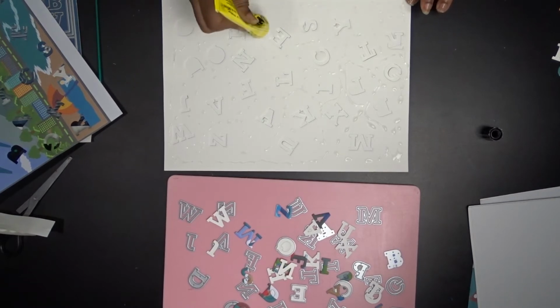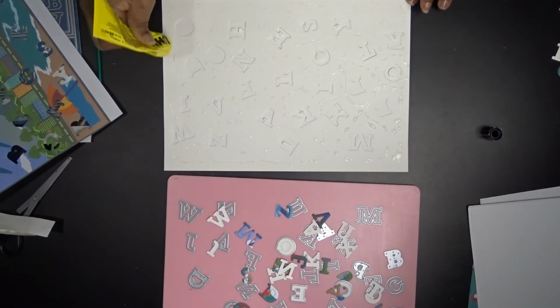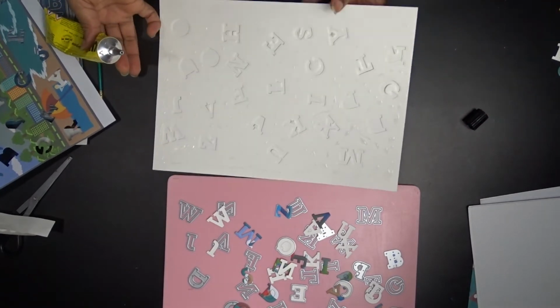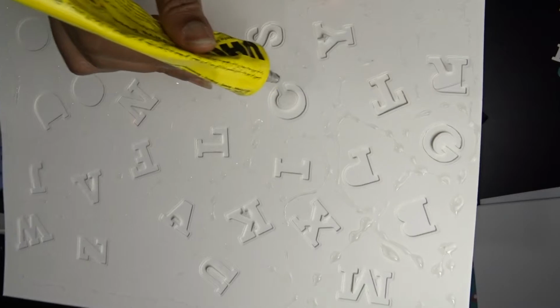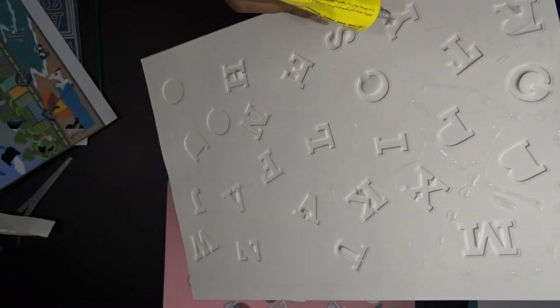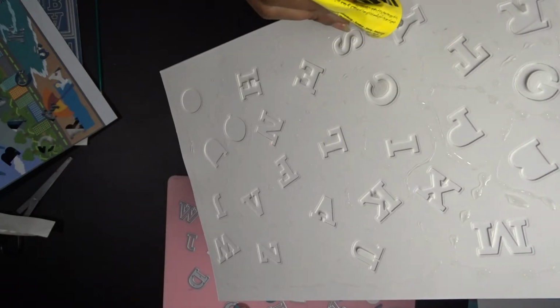Okay, that's it. All right, there are some parts you need to glue. You can still do that later, and those are these protruding parts here. You can just put a little glue, but be careful. You can do that after you finish gluing.